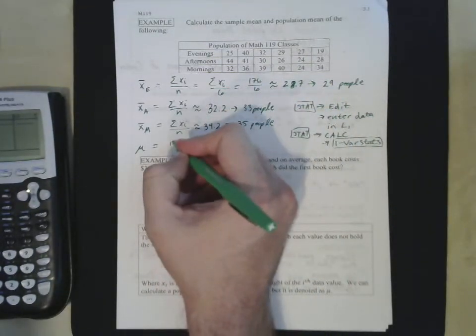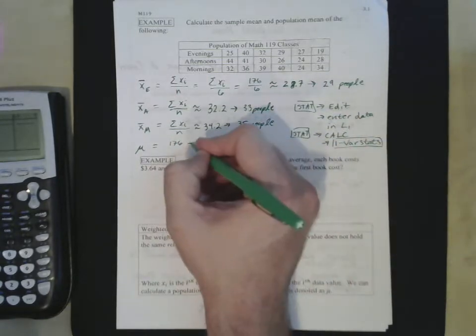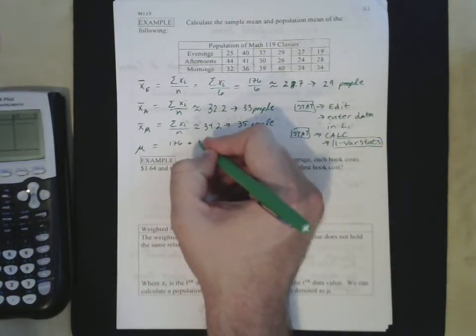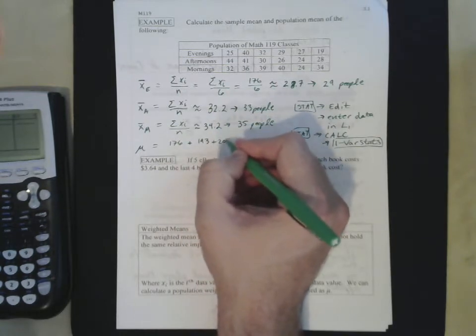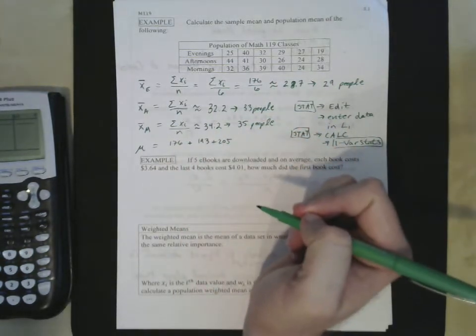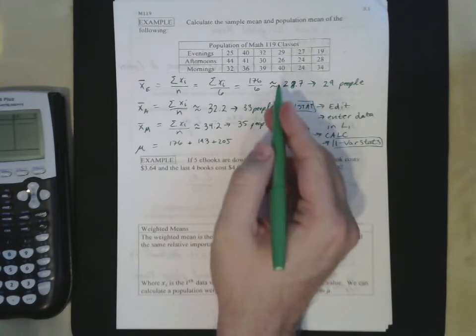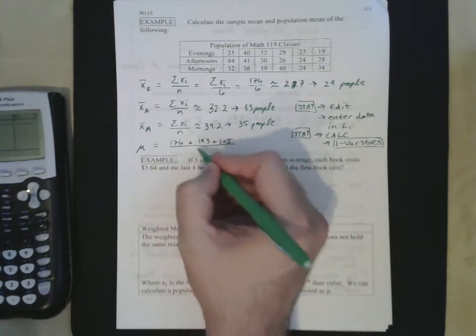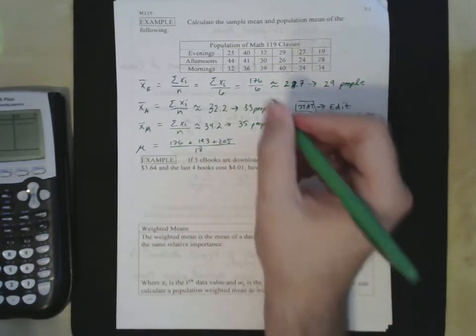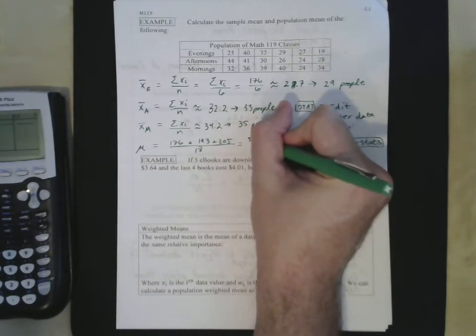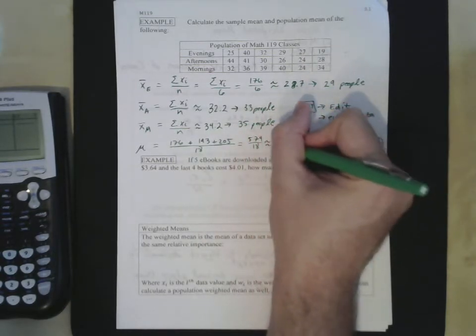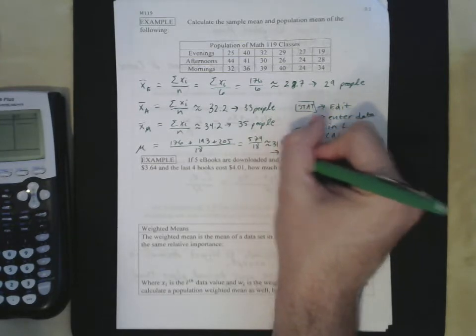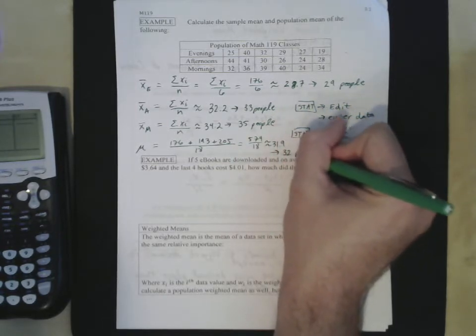So I have 176 plus 193 was the total for the afternoons, plus 205 was the total for the mornings, and then there are 18 total data points. And so this is 574 over 18, or 31.9, which gets rounded up to 32 people.